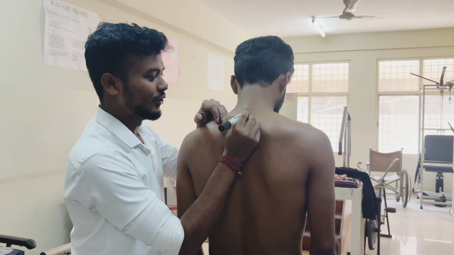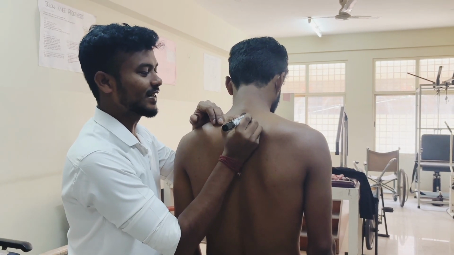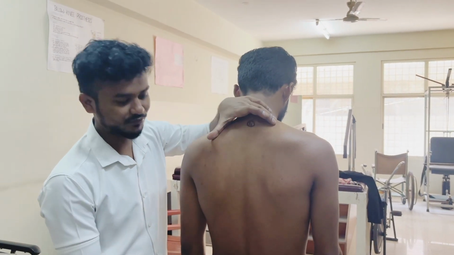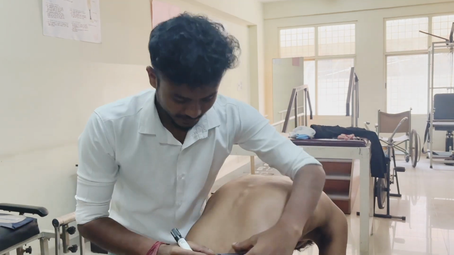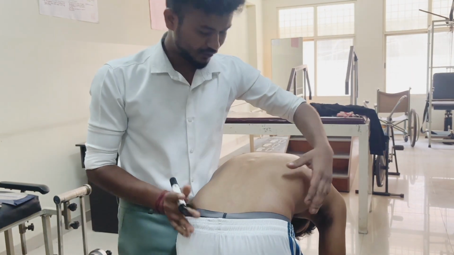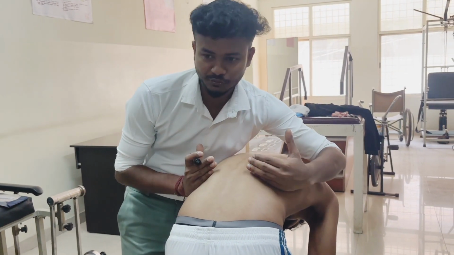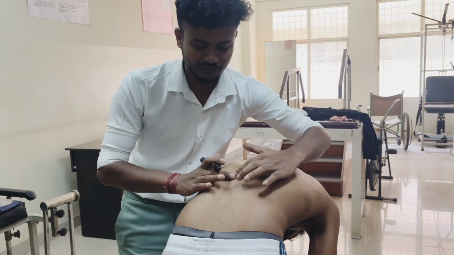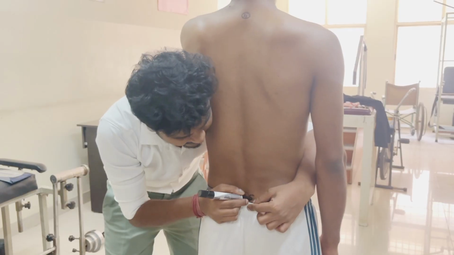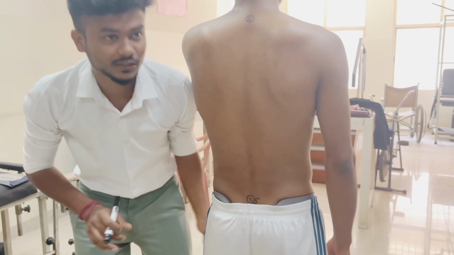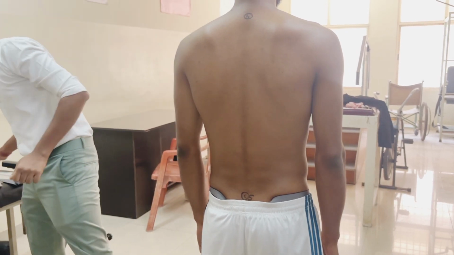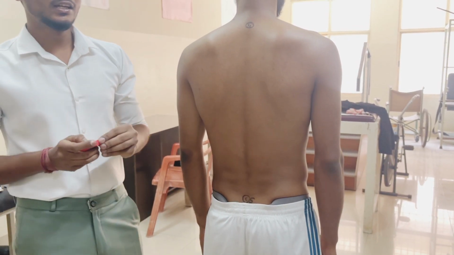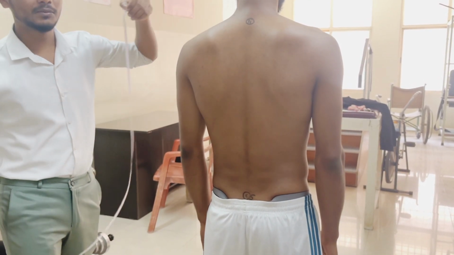So here we will mark T1. This is our T1 spinous process. After that we have to mark L5. L5 we discussed: from the rib cage we come to T12 and then come down. So these are our two marks, and we have to mark these two points. Now we are going to measure the thoracolumbar flexion.